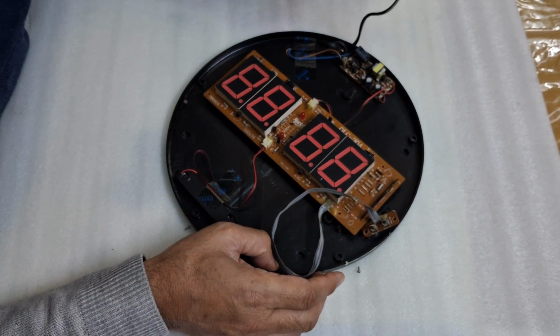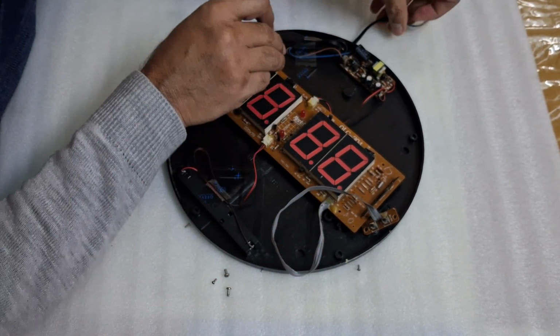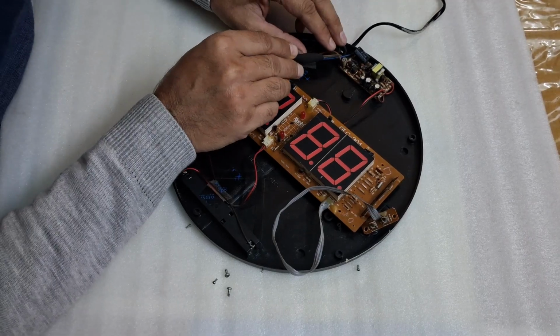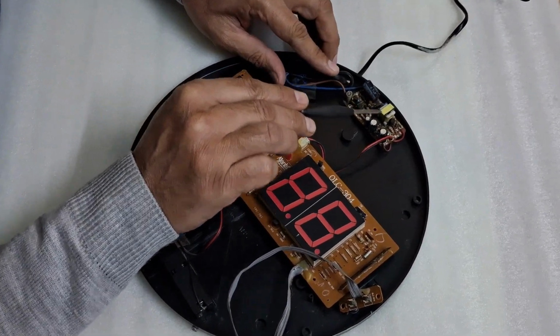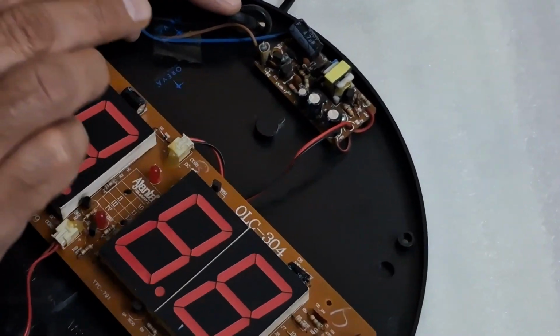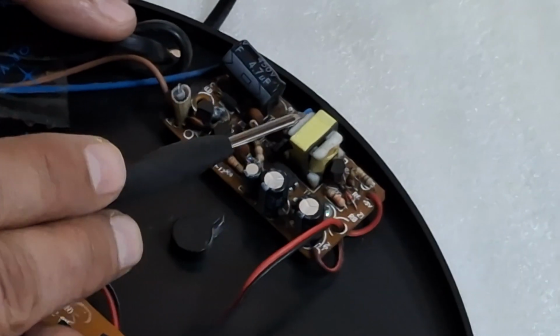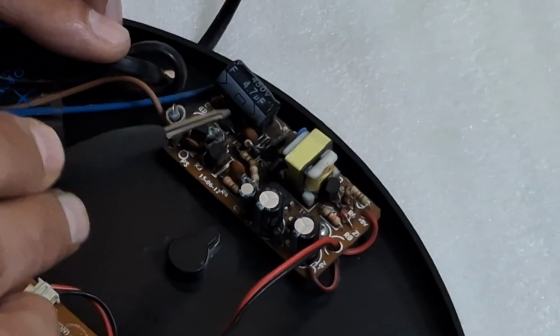This is a power supply cord, and you can see when it enters, the supply goes to this rectifier. This is a simple rectifier used in so many appliances. Here you can see a transformer which will be stepping down the voltage, and there you can see a set of diodes.